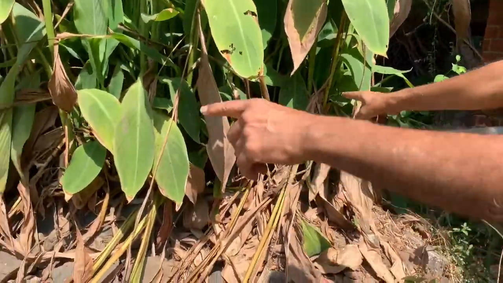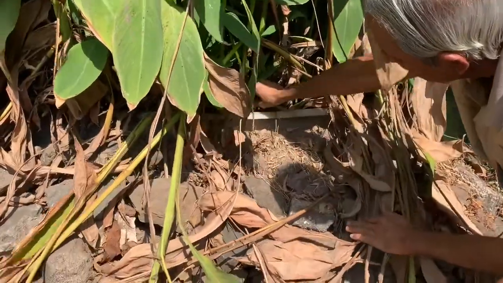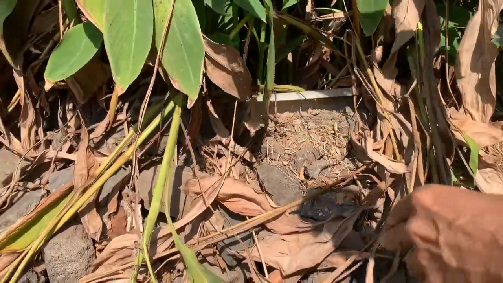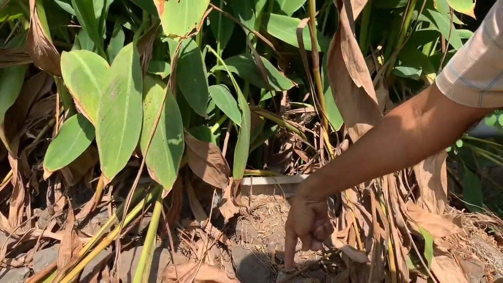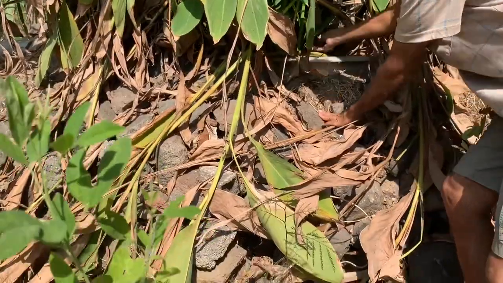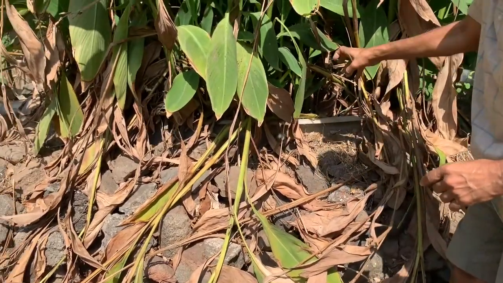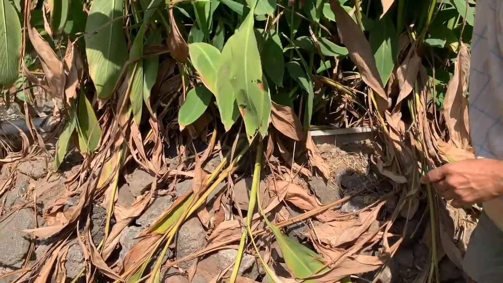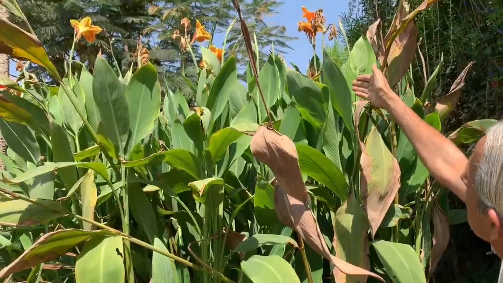This is a plastic tub. As you can see, it is a large plastic tub about 1 meter by 1.5 meter and 1 meter deep, and it is filled up with sand. There is all sand filled up in this, and in the sand I have grown canna plants. These canna are also having good flowers, as you can see.